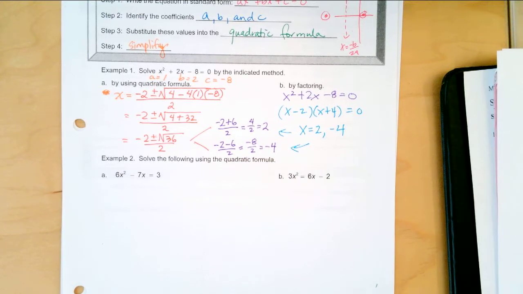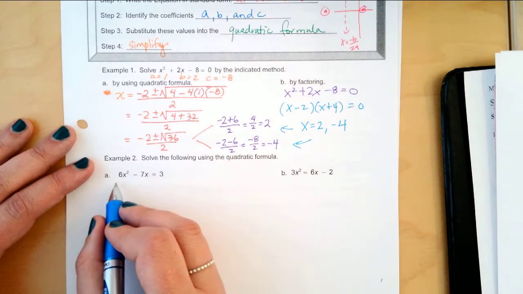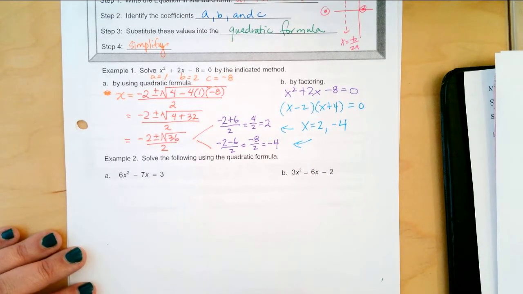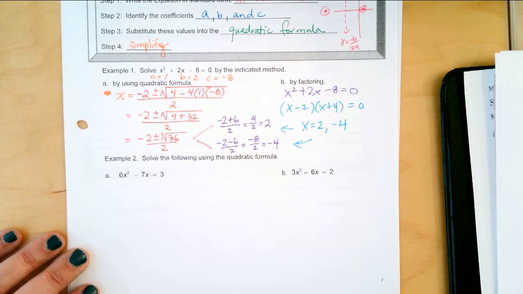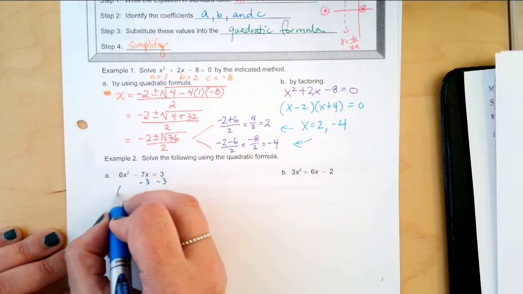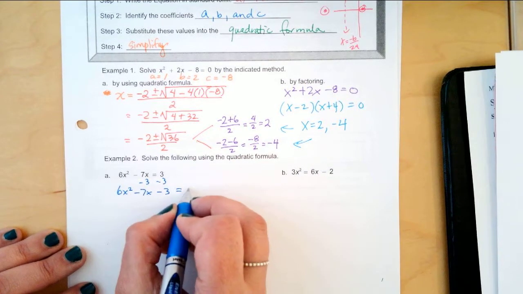Okay, now that you've tried them, let's go over these problems. So the first one, ask yourself, what's the first thing we're going to ask ourselves? Yes, is it in standard form? What do we need to do to put it in standard form? Subtract 3 from both sides. So we get 6x squared minus 7x minus 3 equals 0.